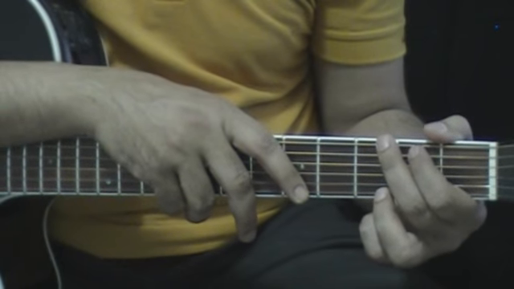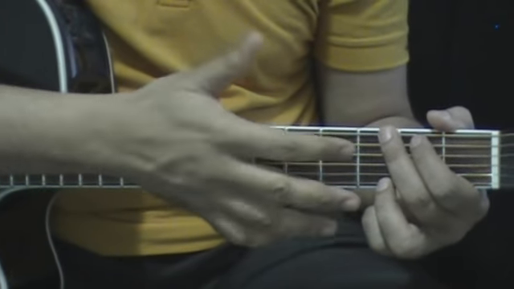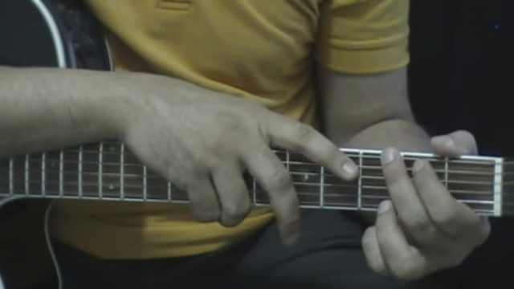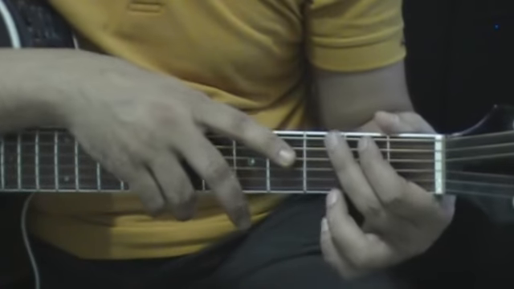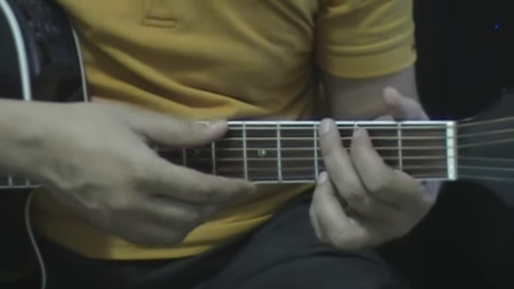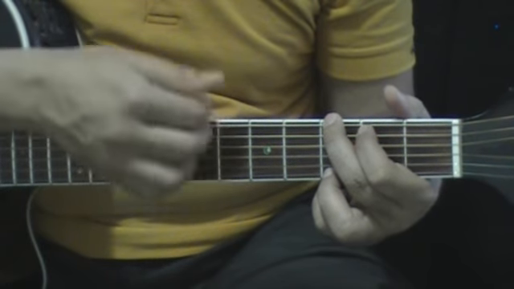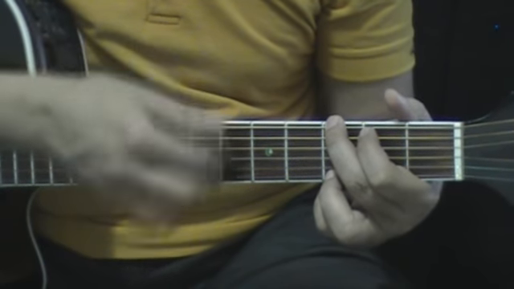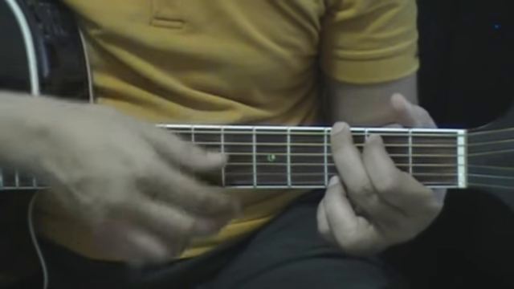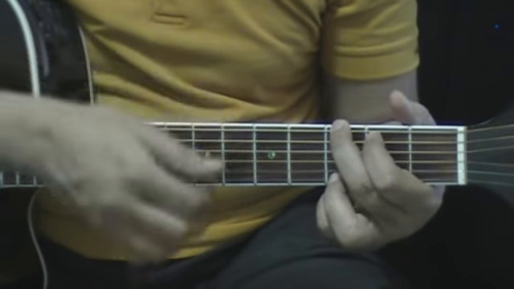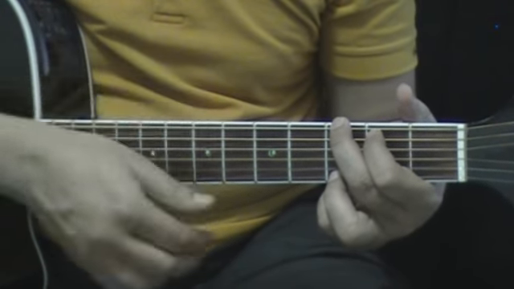So the strumming pattern for this song is a little tricky. We'll be using a muting effect with the right hand's palm. But before I show you that technique, for those of you who don't want to try muting techniques, you could play something as simple as this. So once again, I'll play slowly. Down, up, down, up, up, down, up.